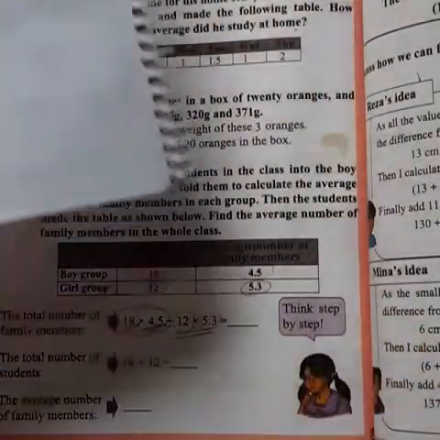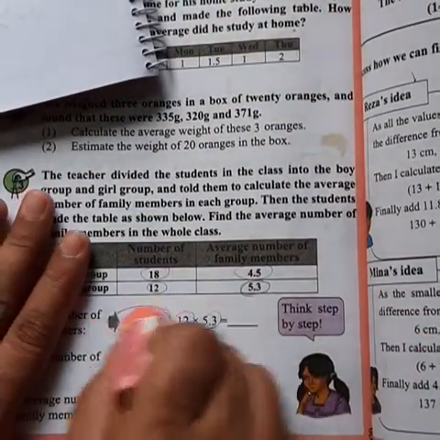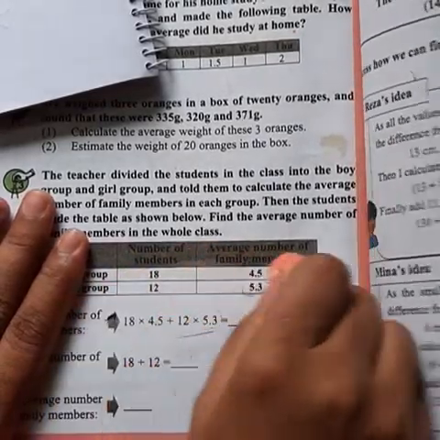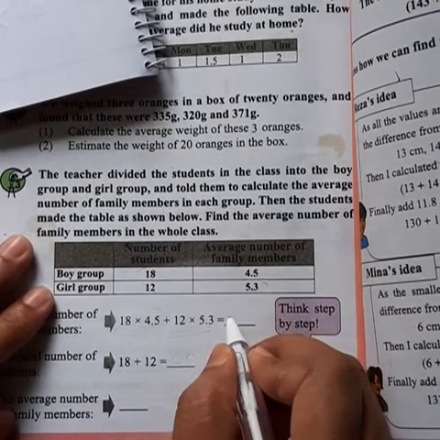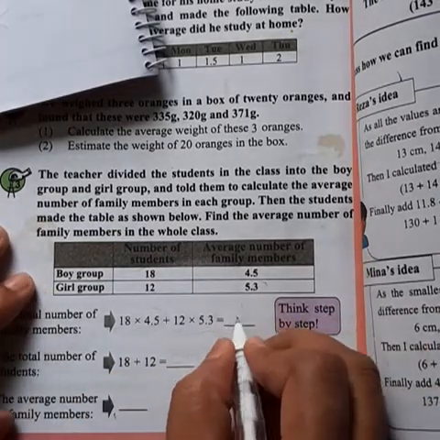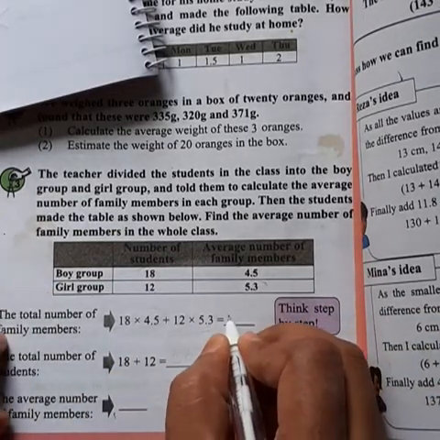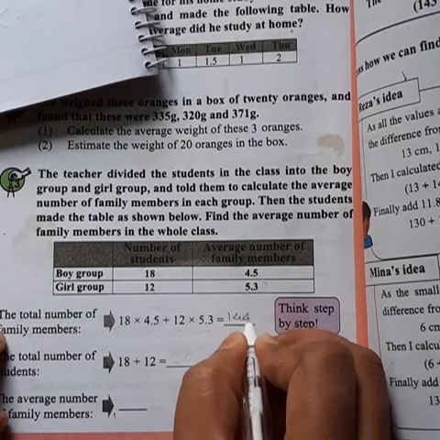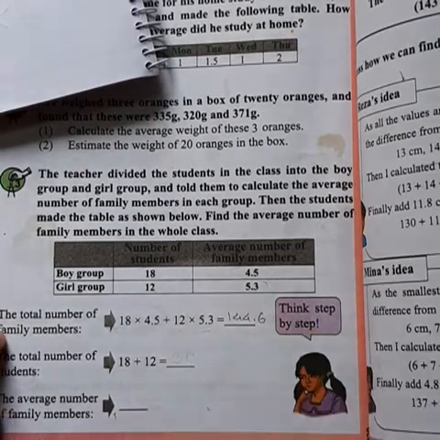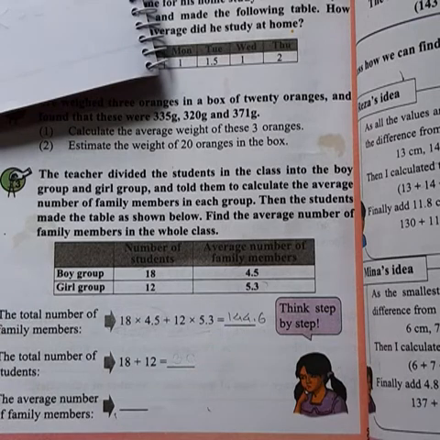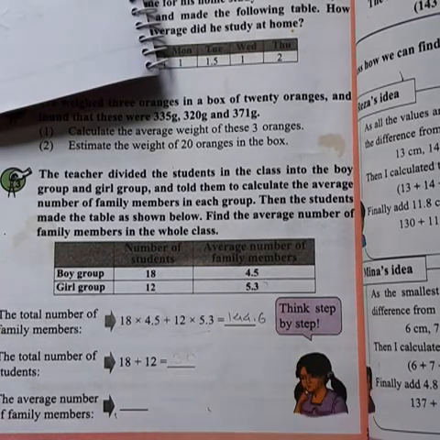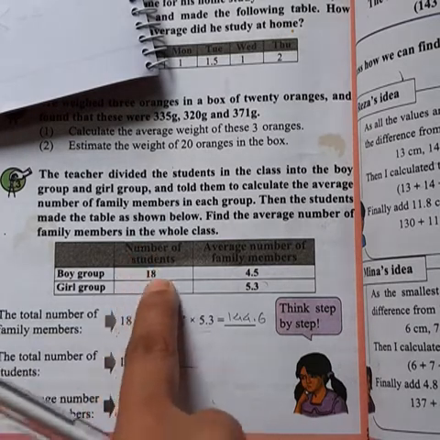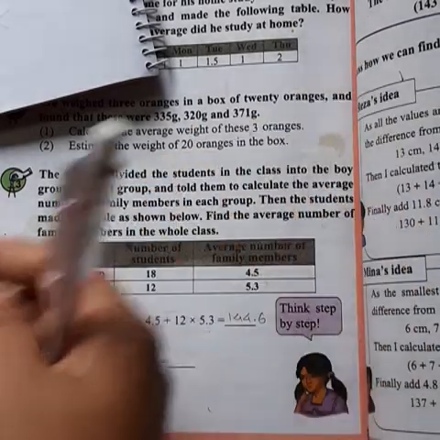Okay, let's write down our answer, and I'm going to erase that part. It's looking very ugly. So what is the answer? The sum of data, or total family members, will be 144.6. It should be a whole number, that would be better. And now the number of data. The total number of data is basically the boys number plus the girls number.